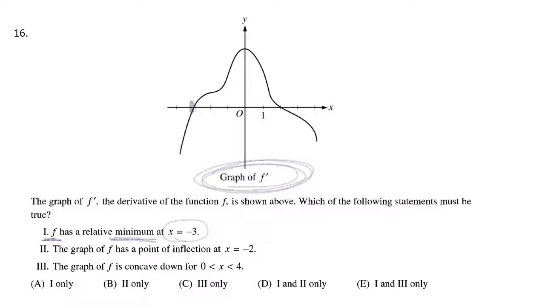At negative 3, we're sitting right here. So what happens around negative 3? Well, f prime goes from negative to positive. So that tells me that the original function f went from decreasing to increasing, and then we see that f prime right there is 0. So yeah, Roman numeral 1 is correct. So that throws out C and B. But we've still got to investigate a little more.